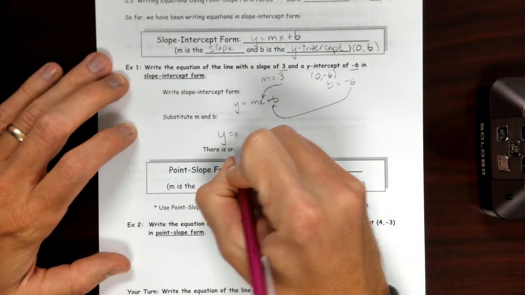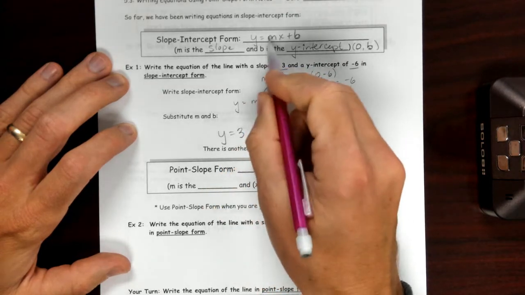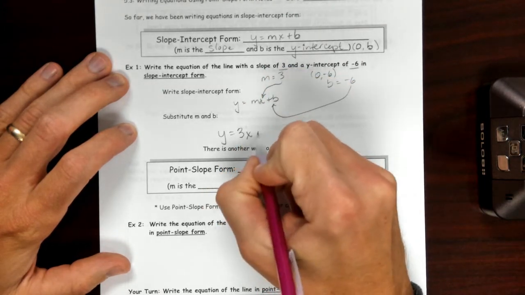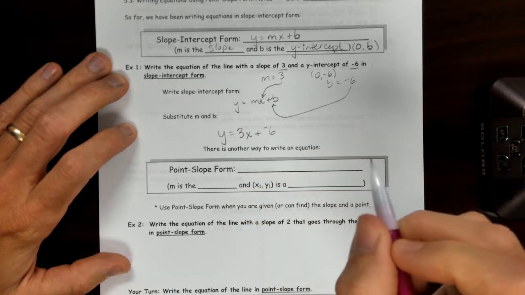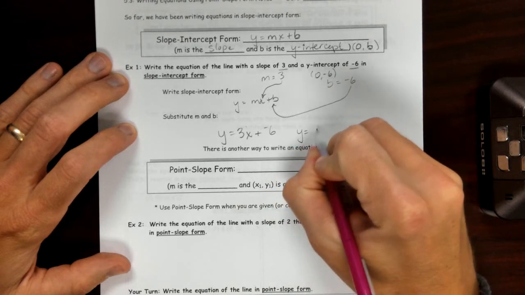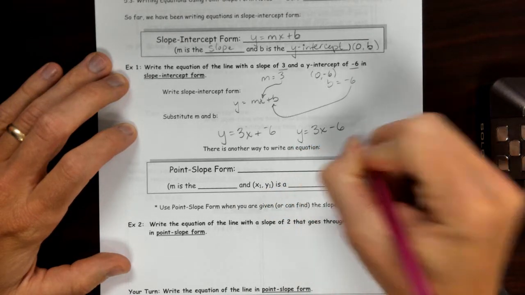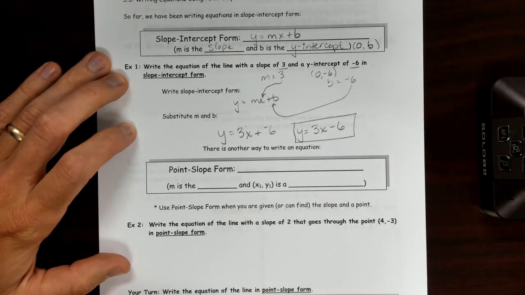So we've got y equals m, but m in this case is 3, x plus -6. Now, I wouldn't write it like this. I would go one step further and say y equals 3x minus 6. That's how we see it written, but this is not incorrect.